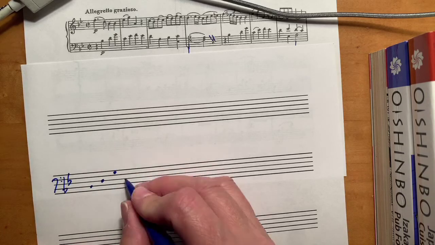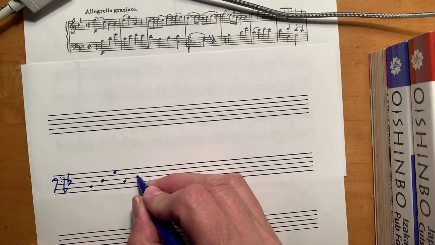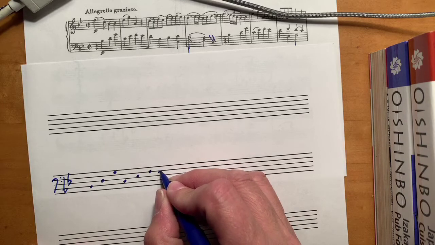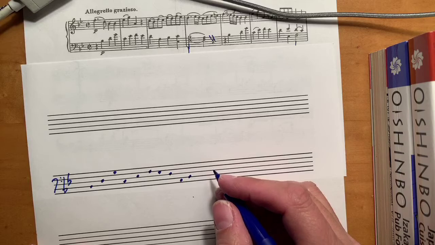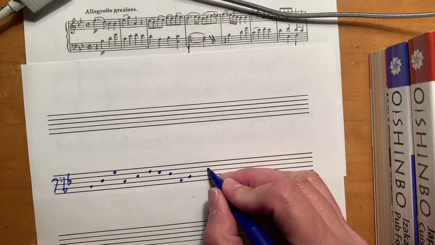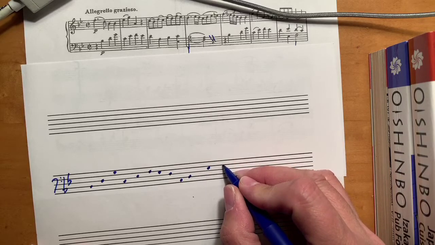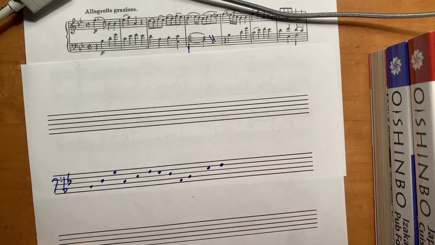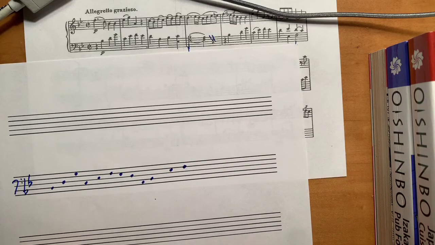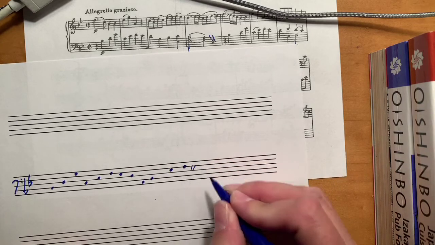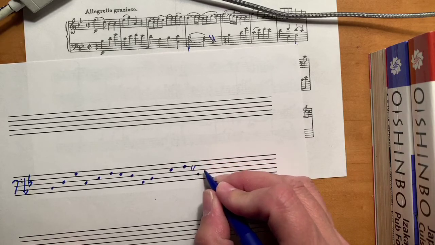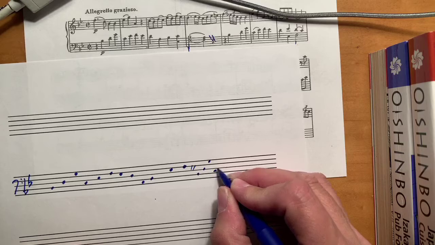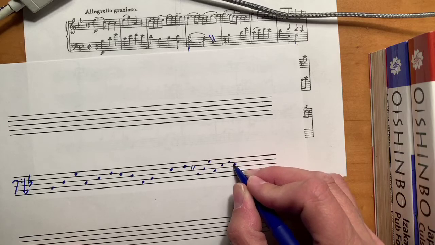First measure. And then I won't take that one down. And then I'll write this one very small. Didn't space that very well.